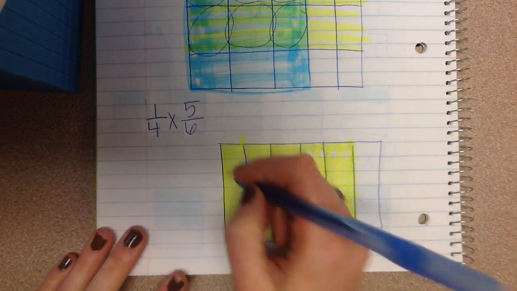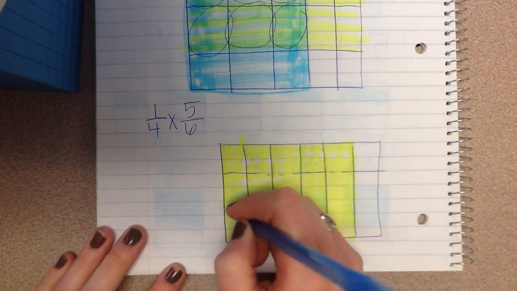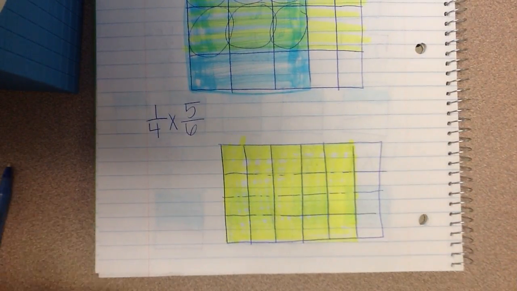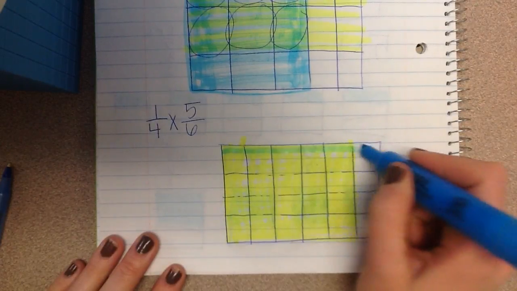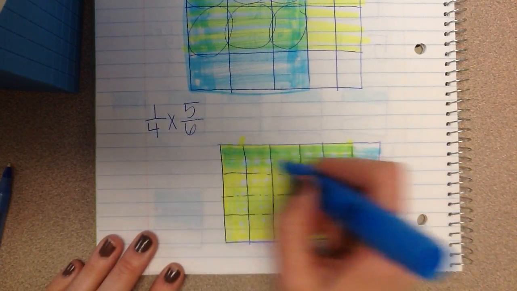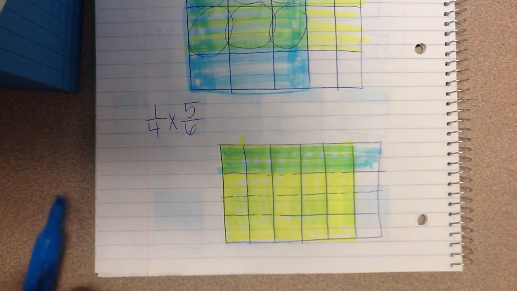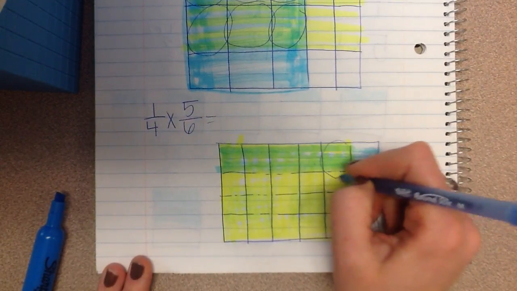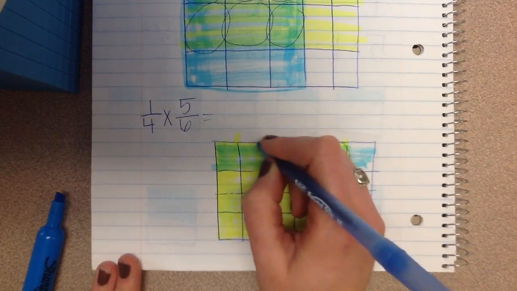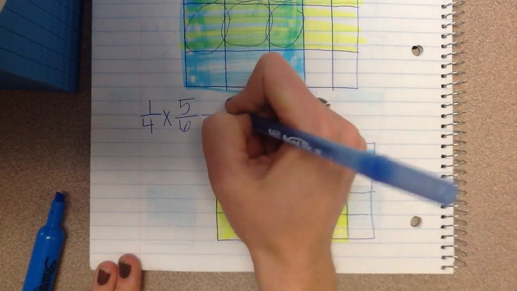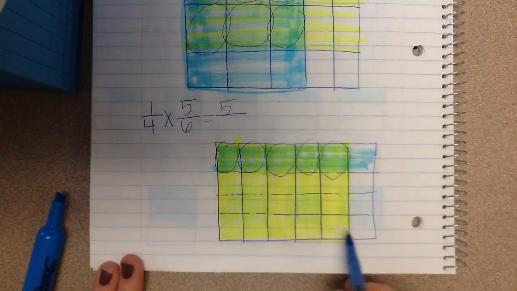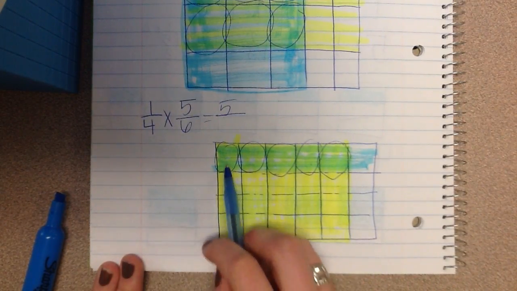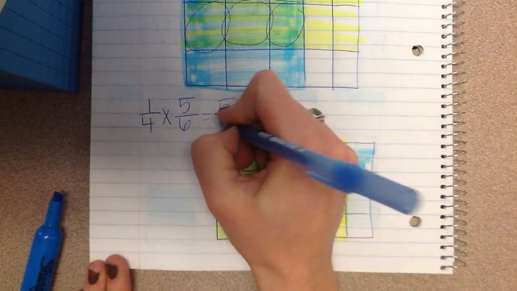And then I'm going to break this into fourths. And I'm going to color in 1/4. Okay, and now all I'm going to do is count how many overlap. 1, 2, 3, 4, 5. Out of how many? 1, 2, 3, 4, 5, 6, 7, 8, 9, 10, 11, 12, 13, 14, 15, 16, 17, 18, 19, 20, 21, 22, 23, 24.